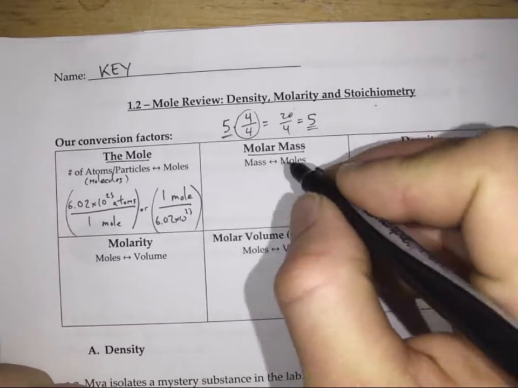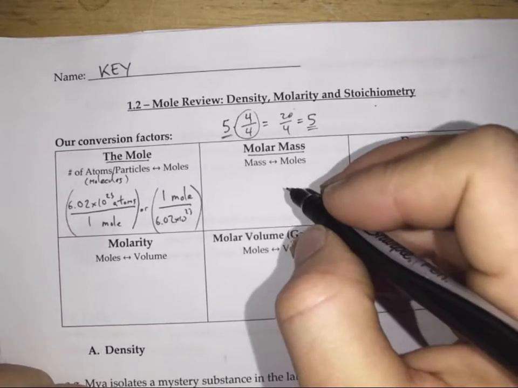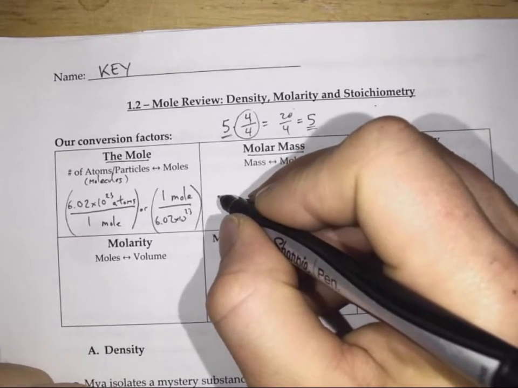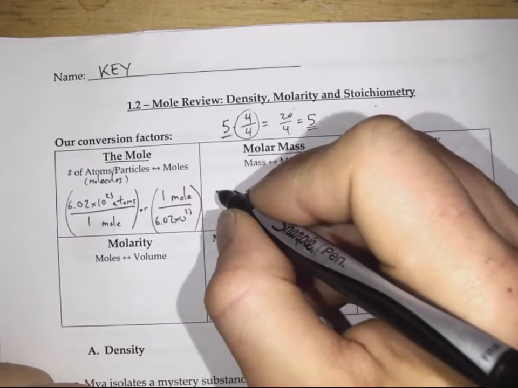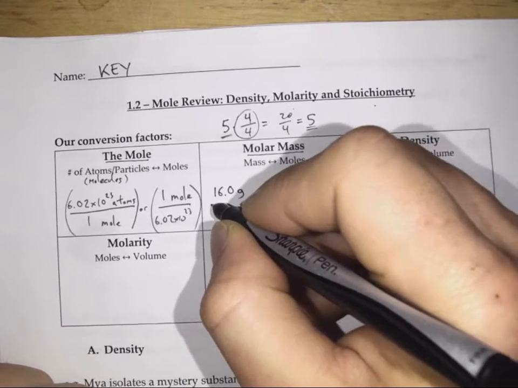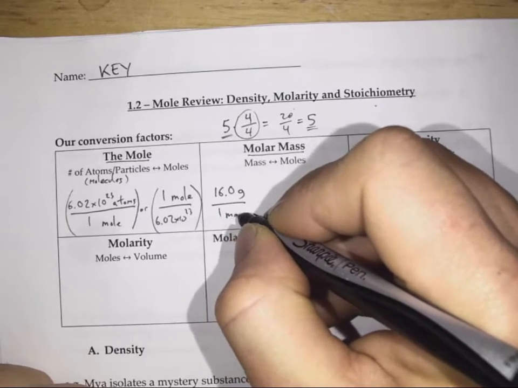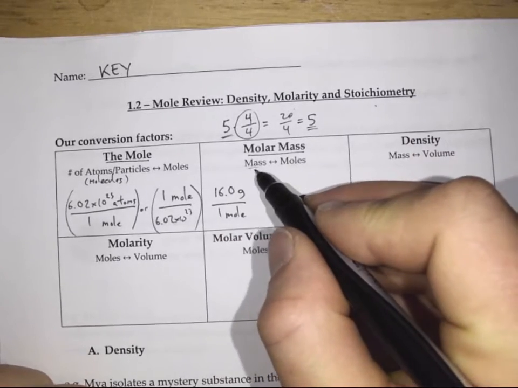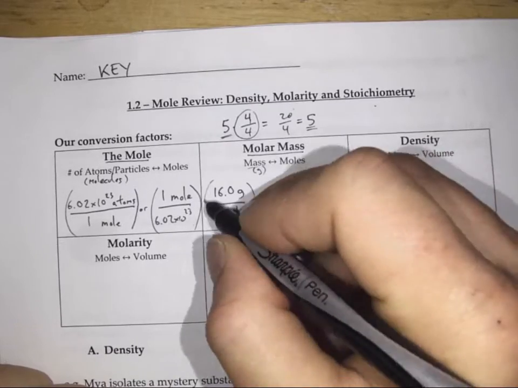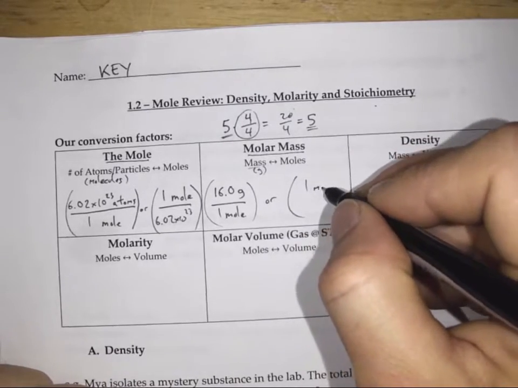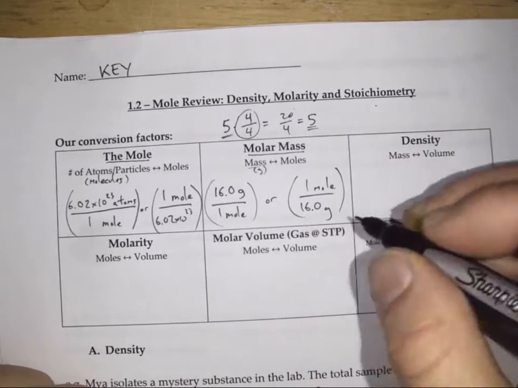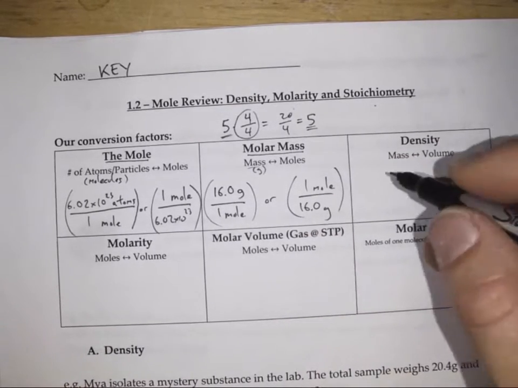All right. We also, in the last package, talked about molar mass as a conversion factor, and that might look something like, I think we used oxygen as an example in class, so that'd be 16.0 grams per 1 mole. And that changes between mass, which is measured in grams, and moles. Or maybe you don't like that one, maybe you want to flip it because that's more appropriate for your conversion. That's fine too.